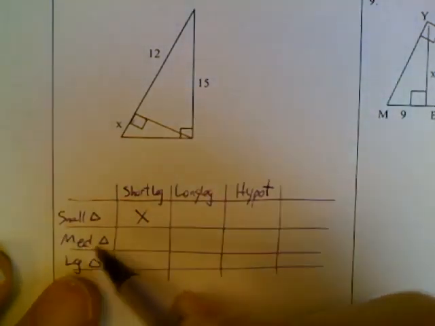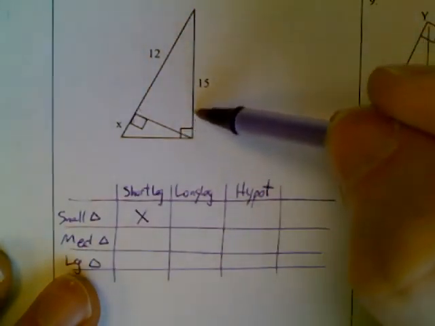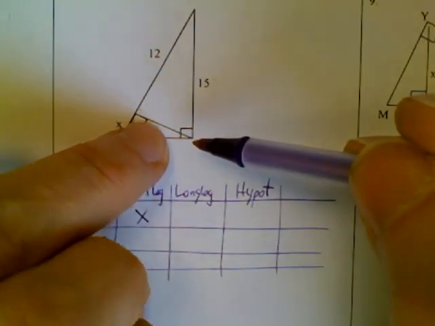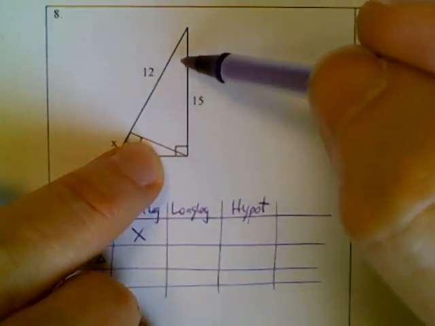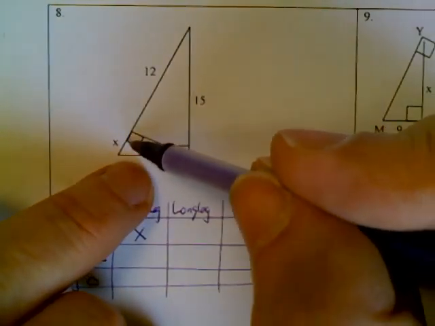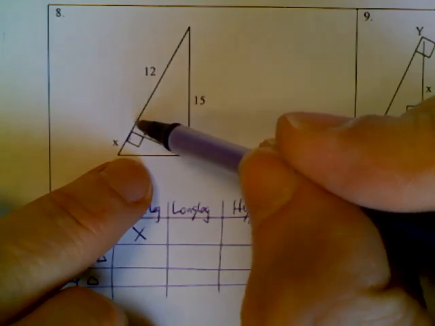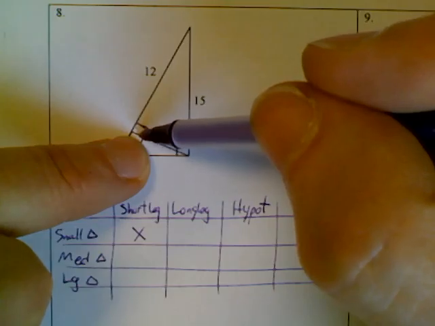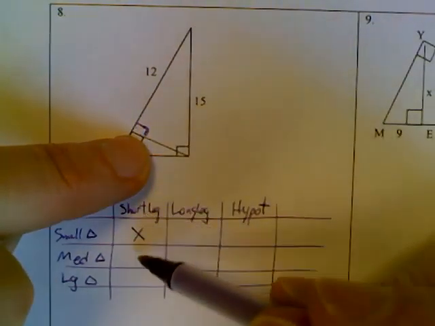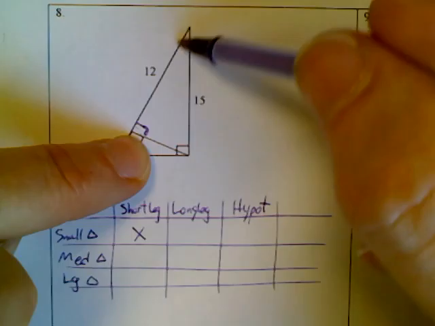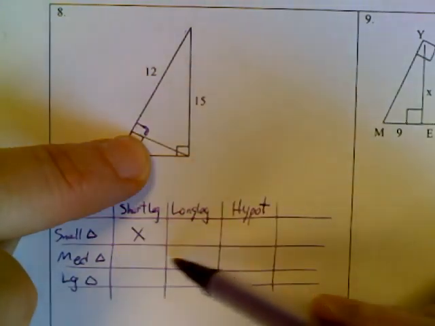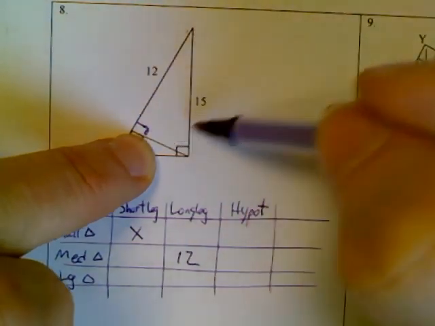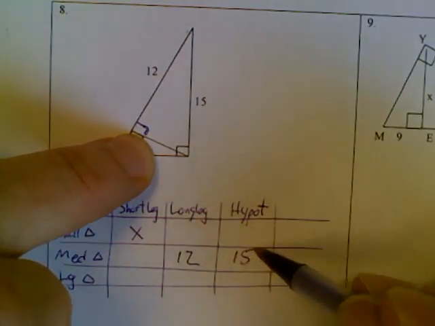Now go down to the medium triangle, which is this triangle up here. So try to block the little triangle out from your vision now and just concentrate on the medium triangle. If there's a right angle here, there's certainly a right angle there. Okay, and here's your shorter leg, which is blank. So I will leave short leg blank. Here's the longer leg, which is 12. So in long leg, I'll put 12. And then the hypotenuse of this medium triangle is 15. Fill that in the table.